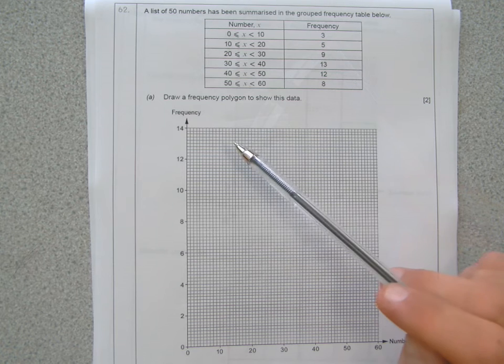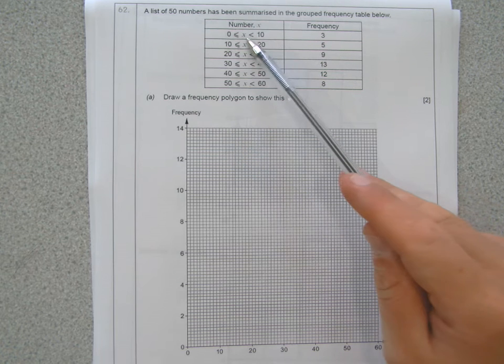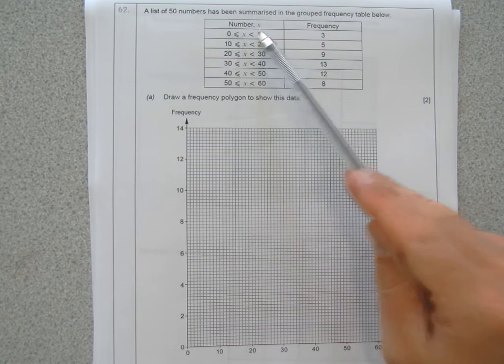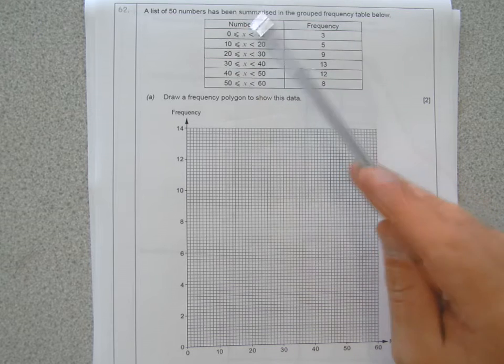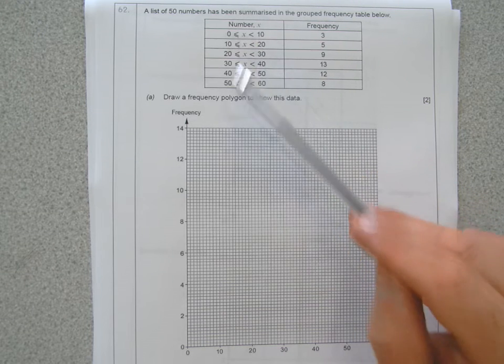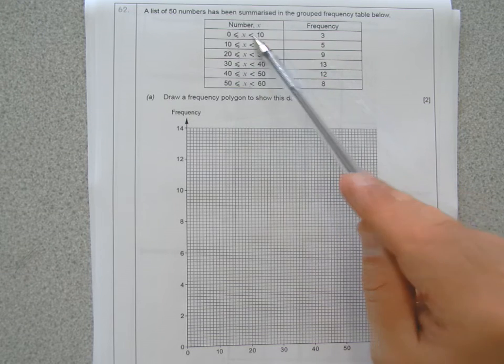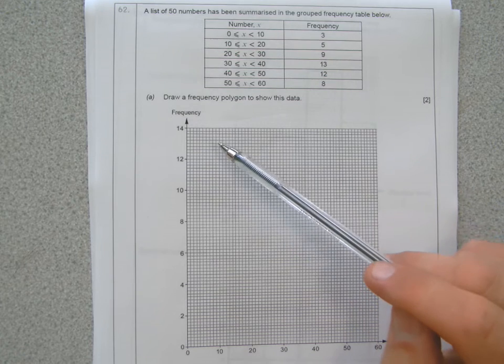The frequency is 3, so that means there's 3 numbers that are within this range. Could be anything. Could be 6, could be 4, could be 2, anything in that range there, right? You've got 5 numbers then in this range, and so on, right?